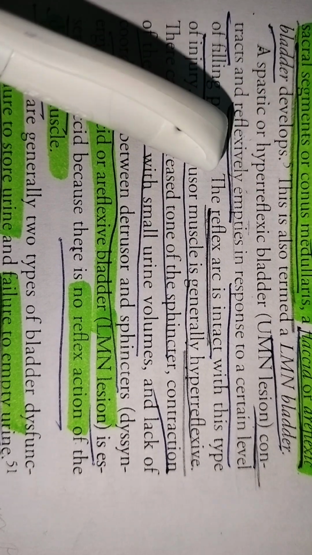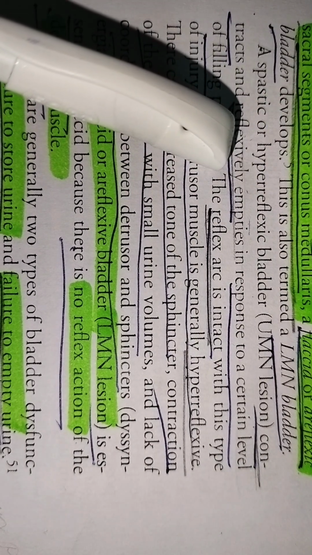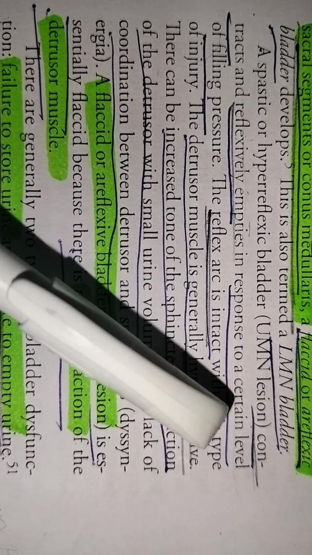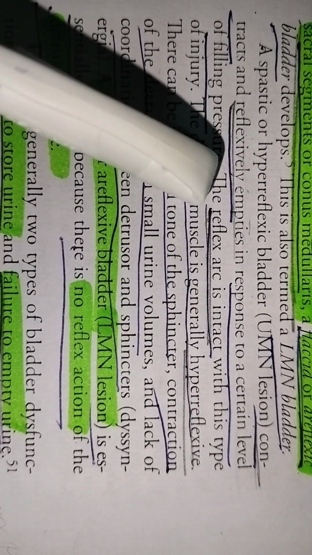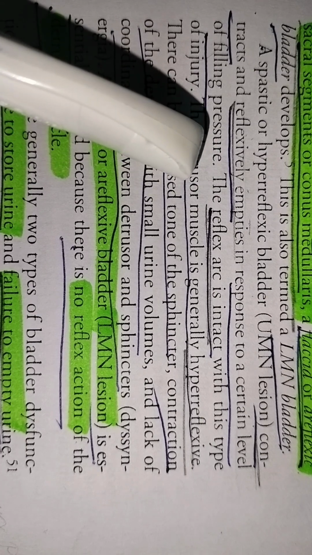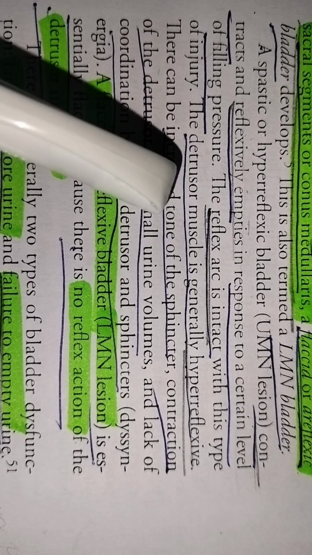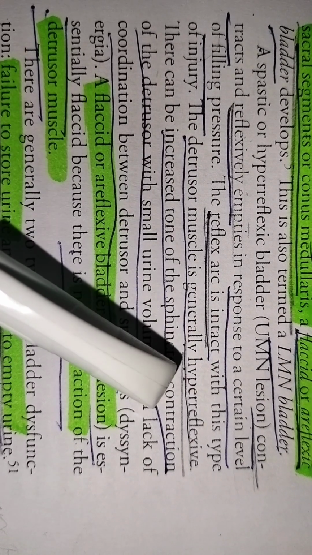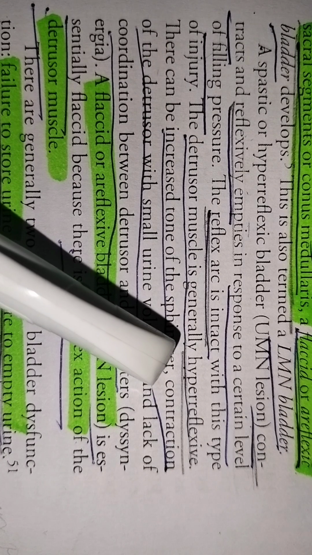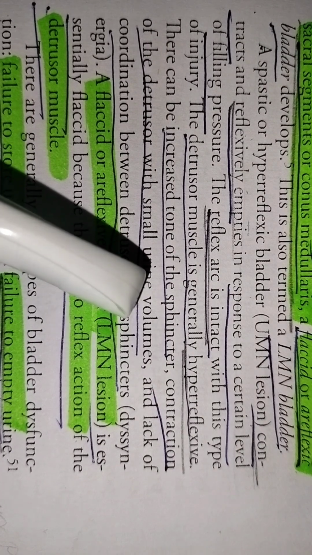The bladder mainly has the detrusor muscle, which contracts in order to drain the urine. But in a spastic or hyperreflexive bladder, the contraction and emptying occur in response to a certain level of filling pressure. So the reflex is intact, but the detrusor muscle is very hyperreflexive, which is a feature of the UMN lesion, and there is increased tone of the sphincter.